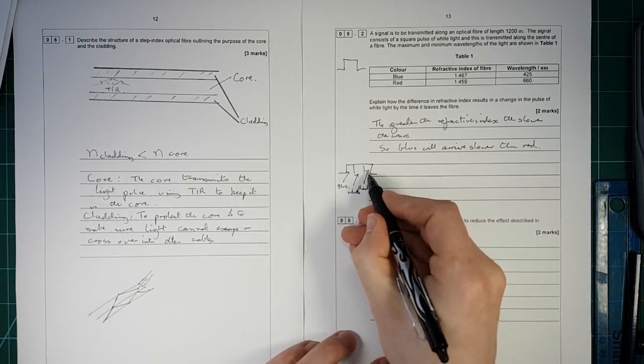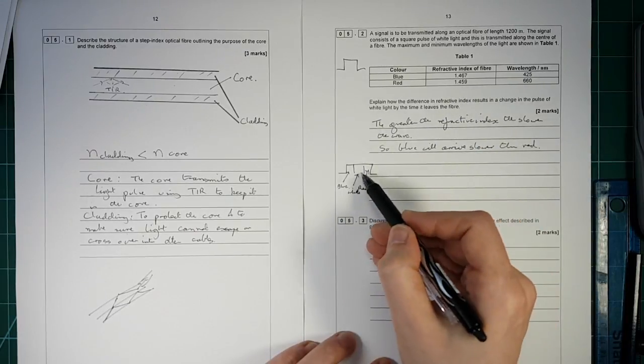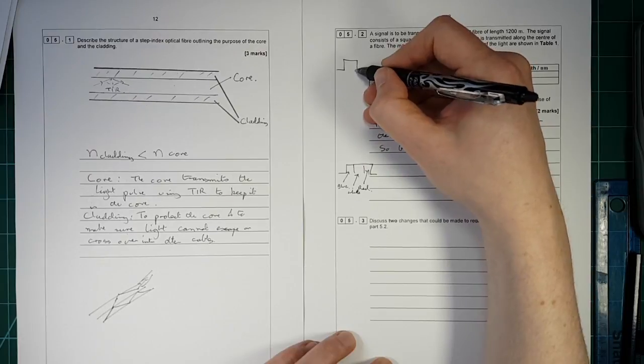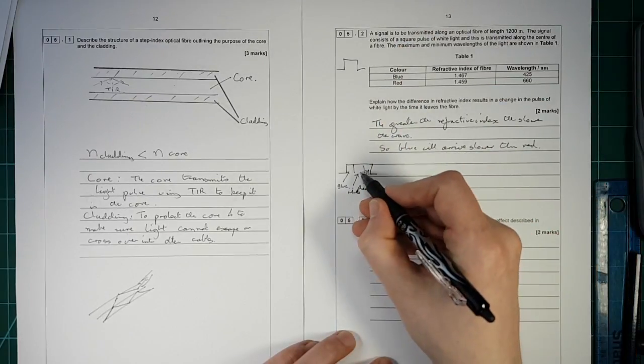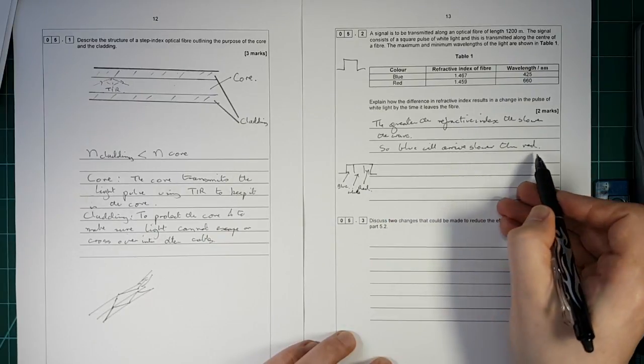So the first bit to arrive, only the red will get there first because it's going the fastest. The next bit to arrive, everything will arrive, so the red from back here and the blue that started off here will end up meeting each other, and then right at the end the blue will get there. So the blue will arrive slower than the red.